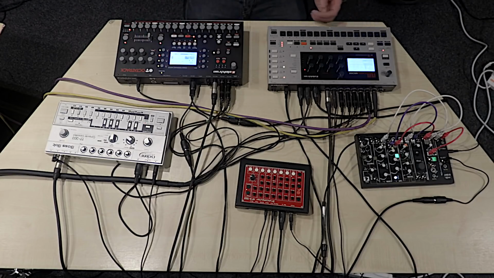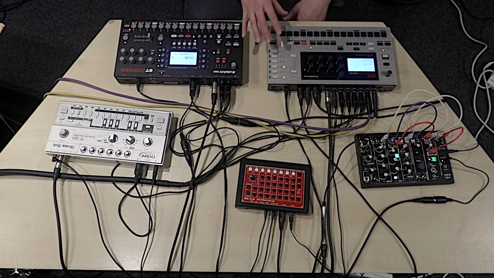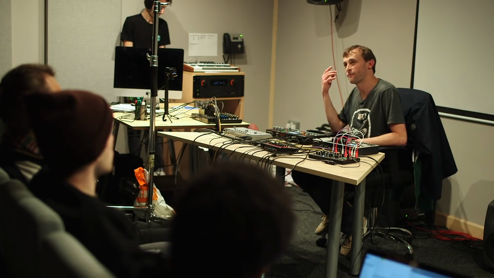I'd considered doing program changes actually. I've seen other people's live sets where they send a program change from this box to that box, so it will change with it. But I don't know how I feel about that really.